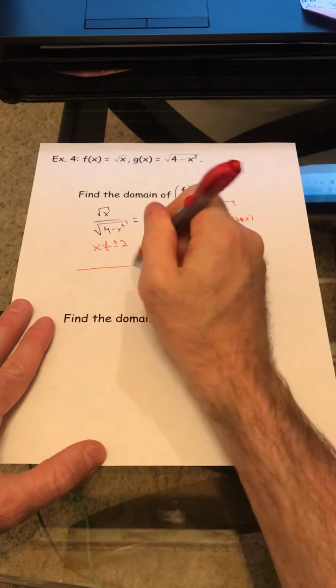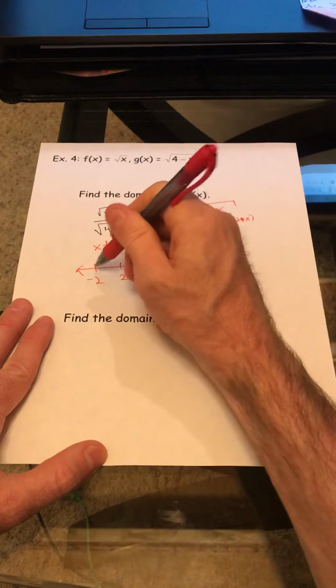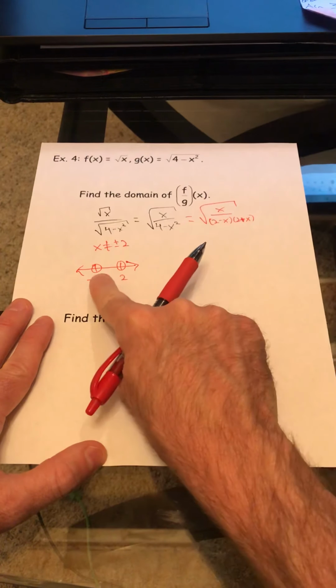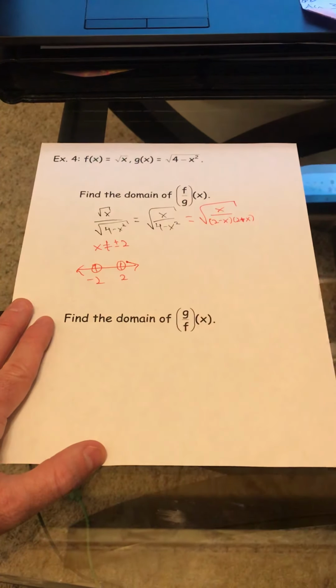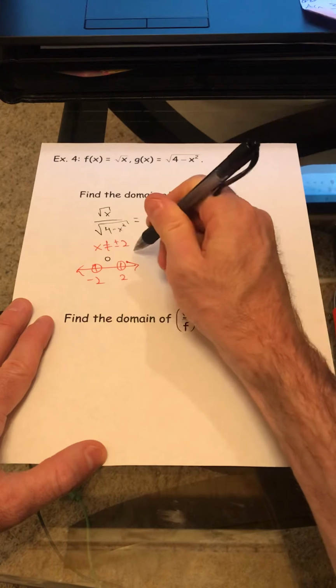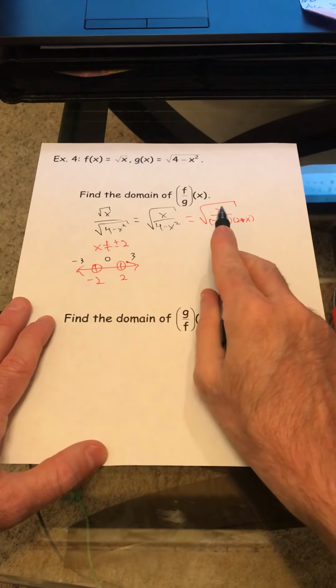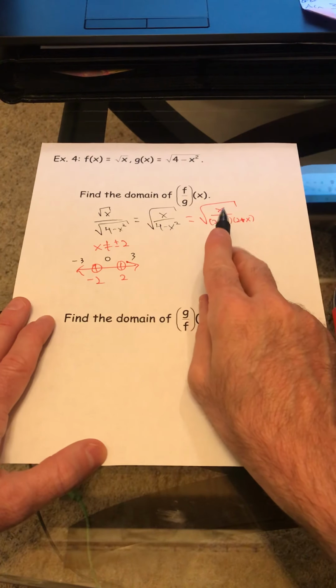And so from there, if you remember, I kind of like using our number line. Well, we've already said x can't equal either of those two values. If we plug in some numbers, use 0, use 3, use negative 3, and then we can look at where the function is either true or false.